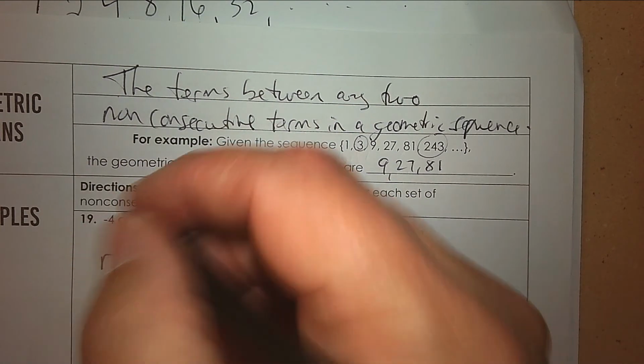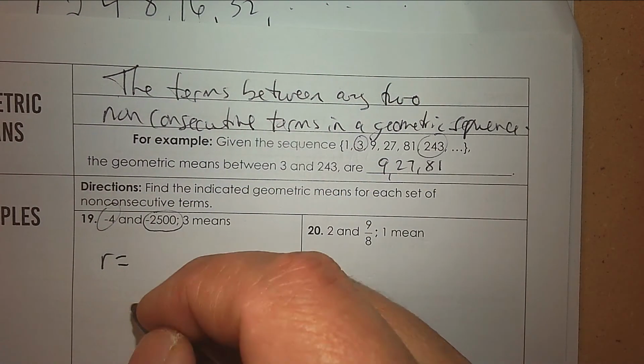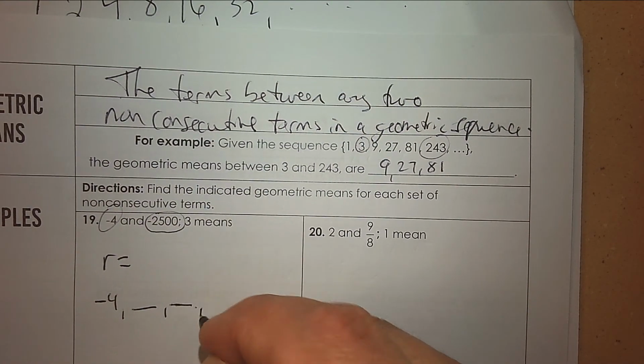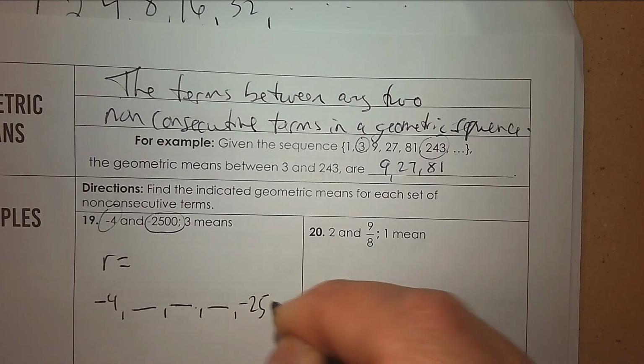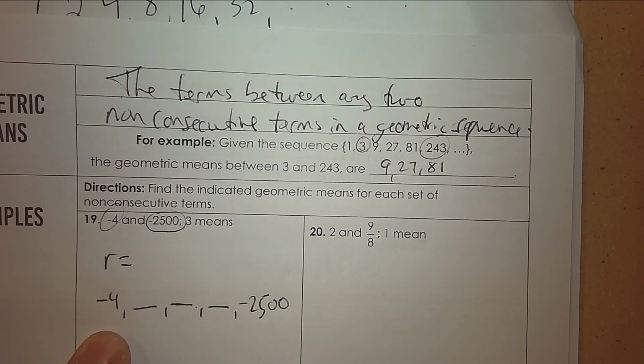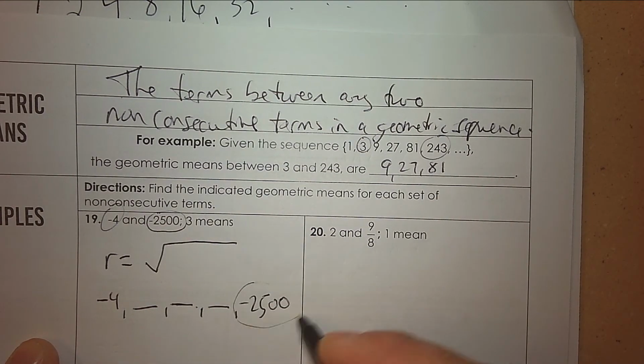So we're given negative 4 and negative 2,500. Yes? So if I set it up, it would be negative 4, blank, blank, blank, and then negative 2,500. Yes? That's what it means by find the three means, right? The three numbers in between. But to do that, I need to find the common ratio. This is a question that requires a radical and your calculator probably, okay? So how do I set up the radical? What goes underneath the radical sign? What's the last number and then the first one?